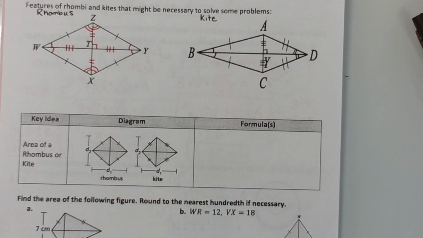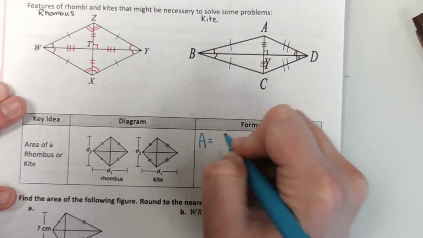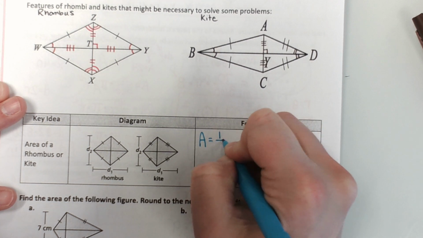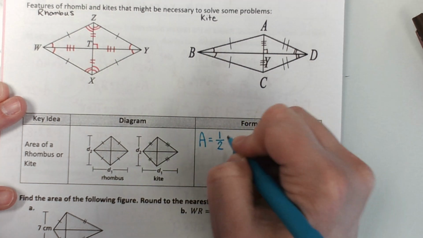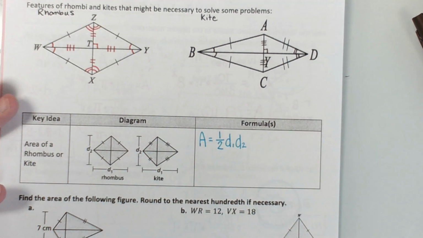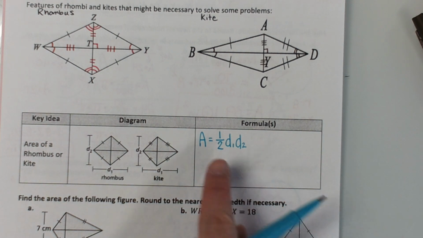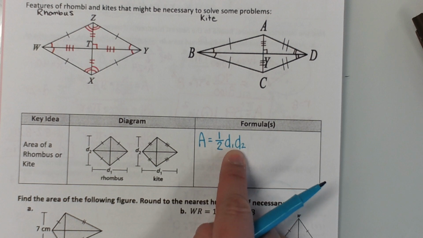Formula for the area of a kite says area equals 1/2 d sub 1, d sub 2. What is in between the 1/2 and the d sub 1 and the d sub 2? What symbol? Multiplication.